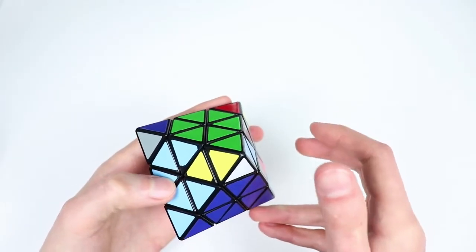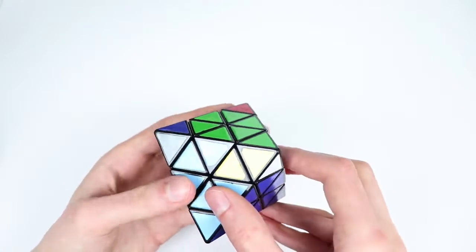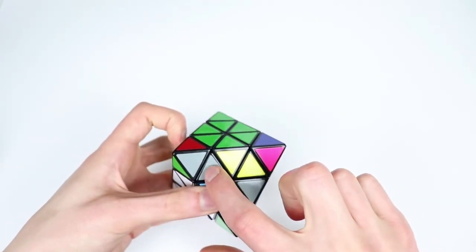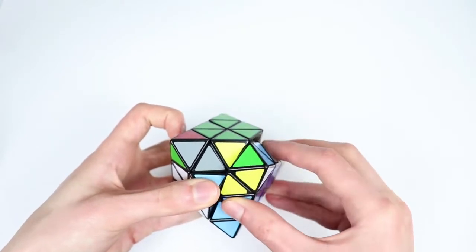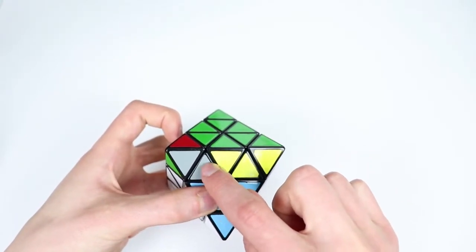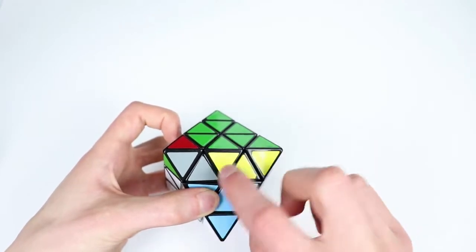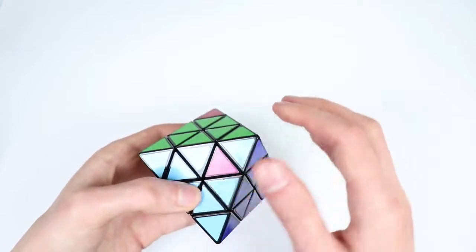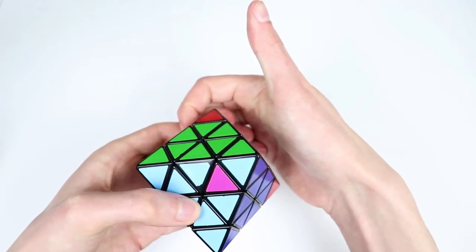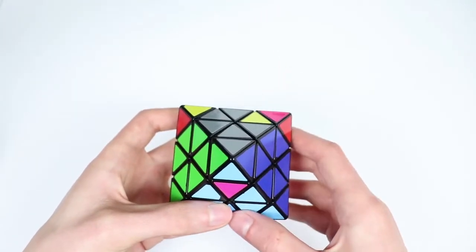So what we want to do is that as we go into our insertion for the last bottom triple, we want to look at this triangle right here as we do the sequence and see what kind of triangle it is. And in my case, this is a top color triangle because my top layer color is gray. So that means I know that when I finish the algorithm, this triangle in the back right here is going to be a top color triangle.